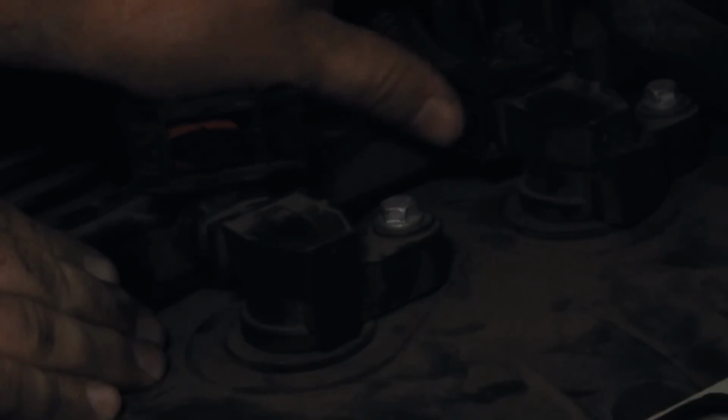This is what got me initially, because all the videos you see online don't actually show how to do this with this particular engine. So there you go. Basically, you just push, hopefully you can see that on camera. So you push that across the little tabs and it'll slide out.